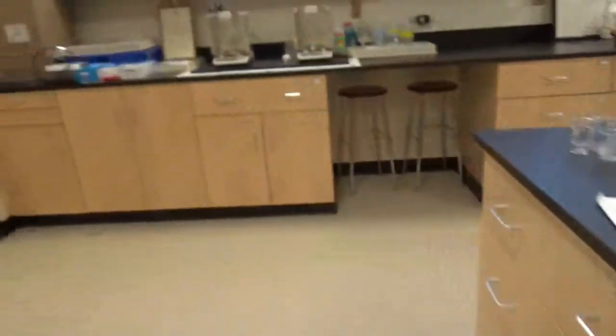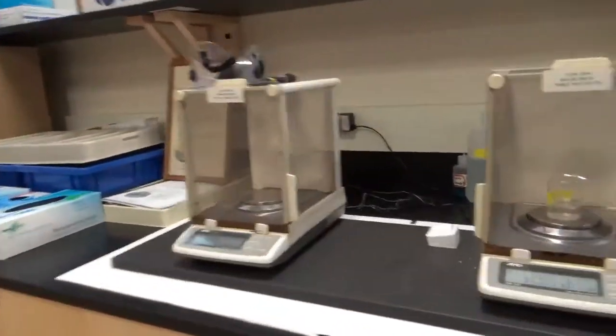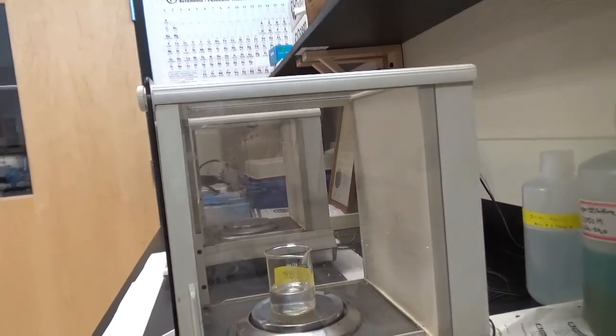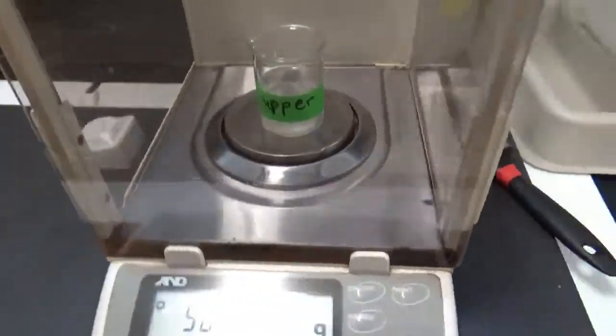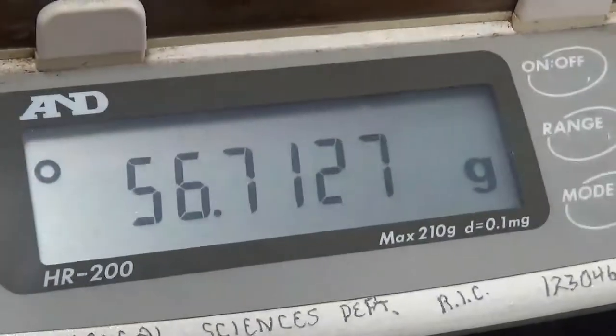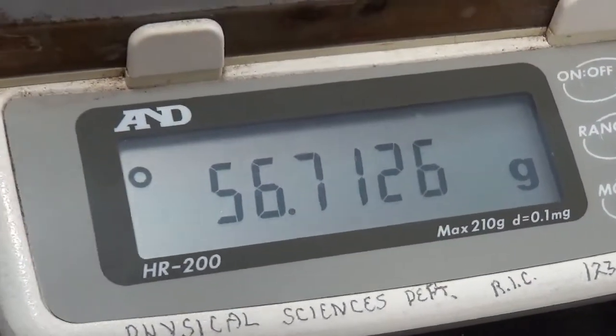Now I'm going to go weigh the other layer. We'll have to get the other layer in a beaker first, so hold on. All right, now I've got that upper layer in a beaker, and it's 56.7127 grams.